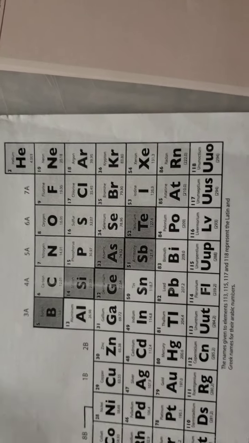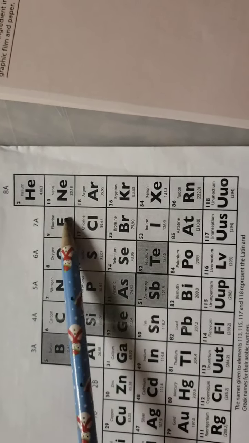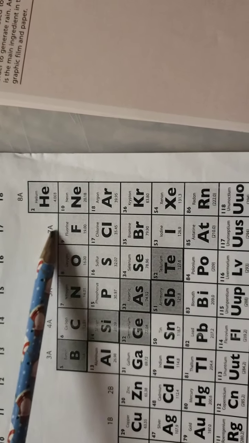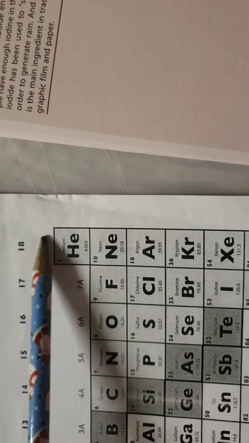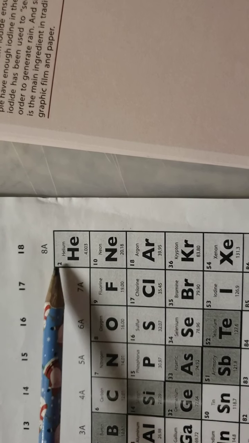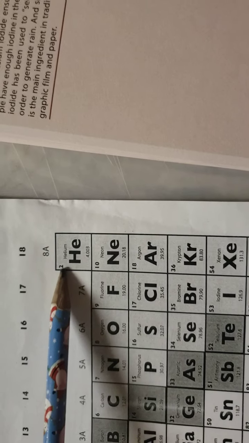Then the halogens, once again, the halogens are very reactive. They have 7 valence electrons, and all they need is 1 more. Now remember, helium, technically, even though it's in the 8th column, helium only has 2 valence electrons, and that makes it full because the first energy level only holds 2 electrons.